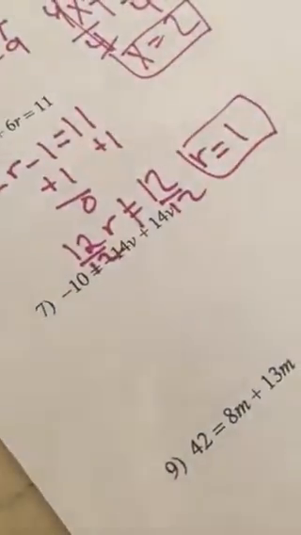Okay, let's look at a harder one with parentheses. So for number 12, I have parentheses, and I know I have to use the distributive property, which means I multiply the negative 5 that's outside the parentheses by the 6n and the 6. So negative 5 times 6n is negative 30n. Negative 5 times 6 is negative 30.